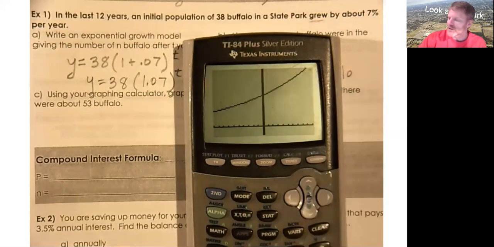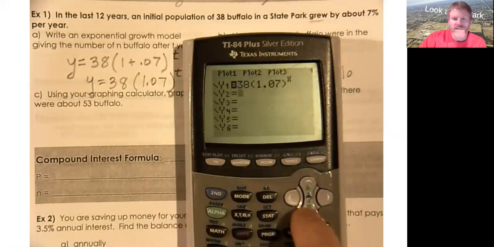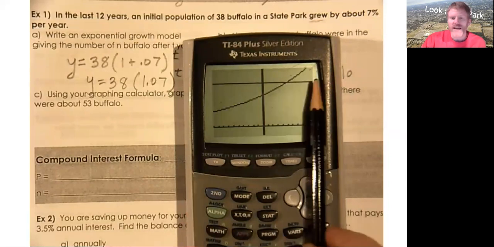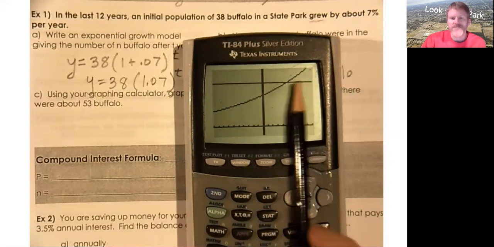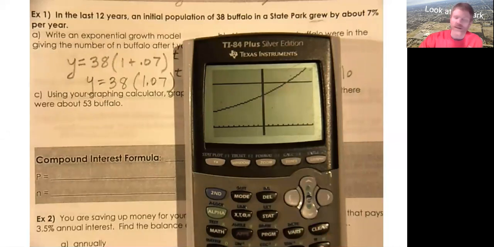For the calculator to do it, we need to go to y equals and down to the second equation to type in 53. Now we can see where the two graphs are going to cross. And wherever that location is, the x value of how many years it'll take to reach that amount.